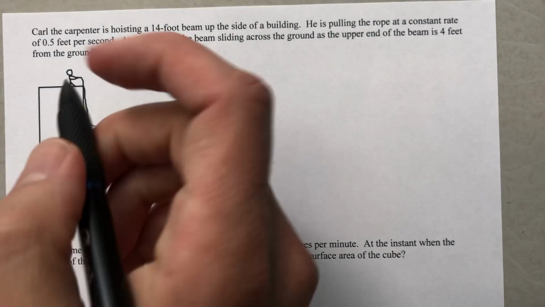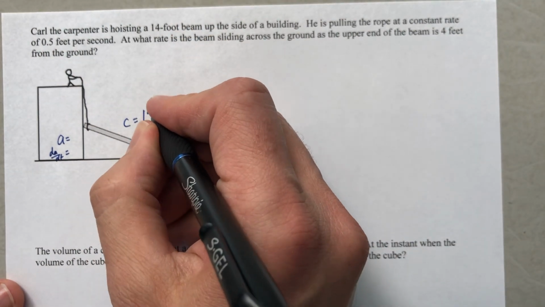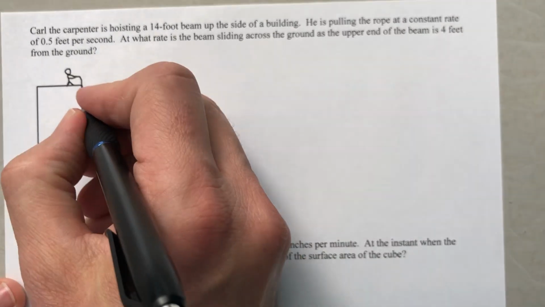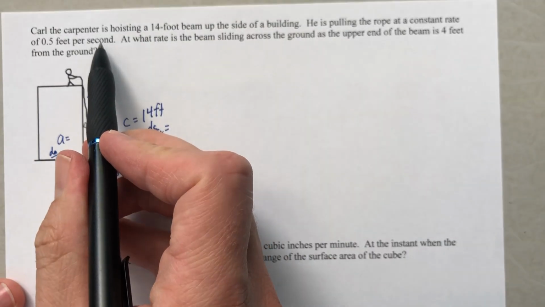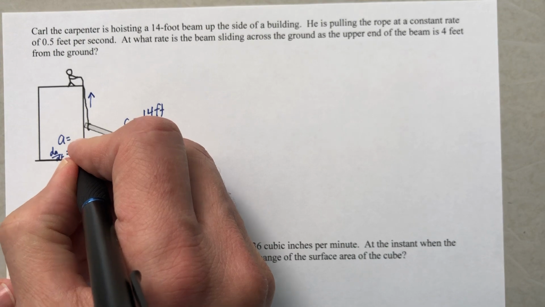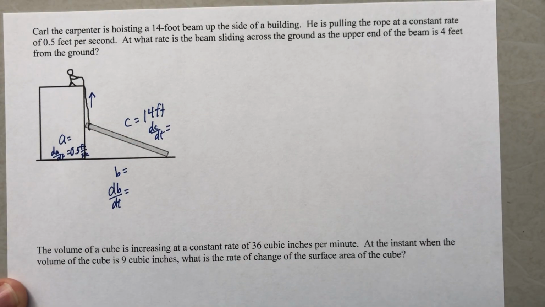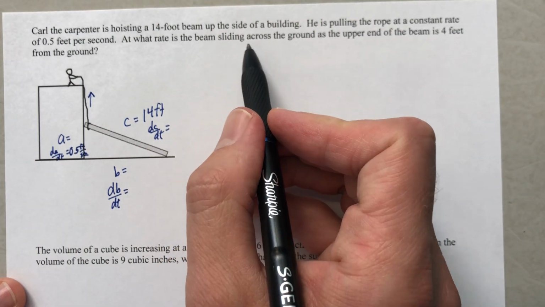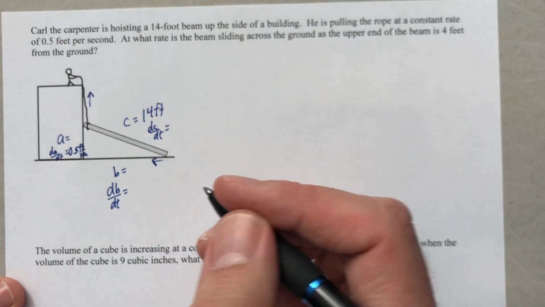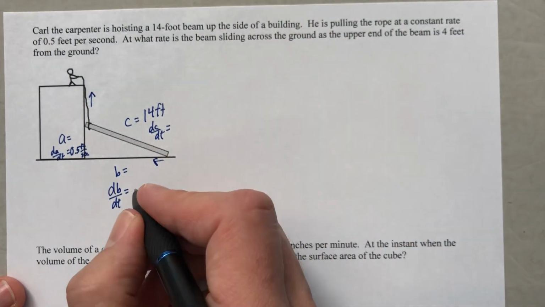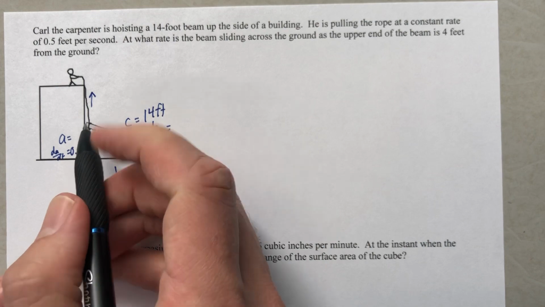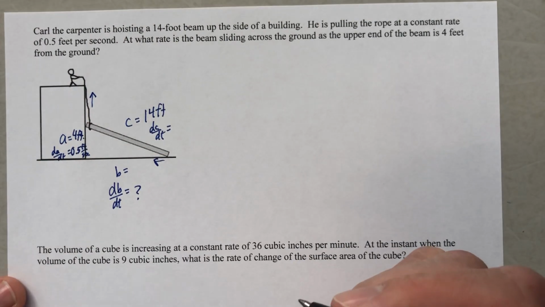So let's read again. Carl the carpenter is hoisting a 14-foot beam up the side of a building. He's pulling the rope at a constant rate. It's going up at 0.5 feet per second. So this distance is increasing at 0.5 feet per second. At what rate is the beam sliding across the ground? So as he pulls up, the beam goes this way. And they're asking at what rate the beam is sliding. We don't know. As the upper end of the beam, this one, is 4 feet from the ground.